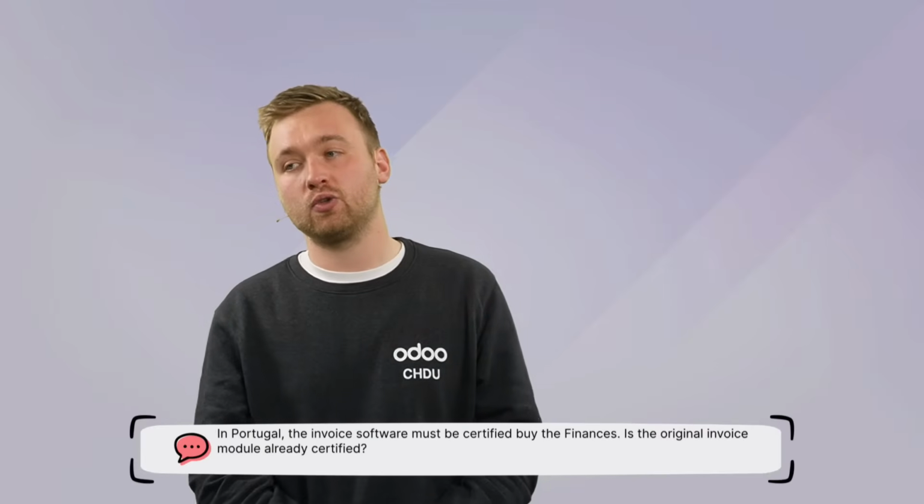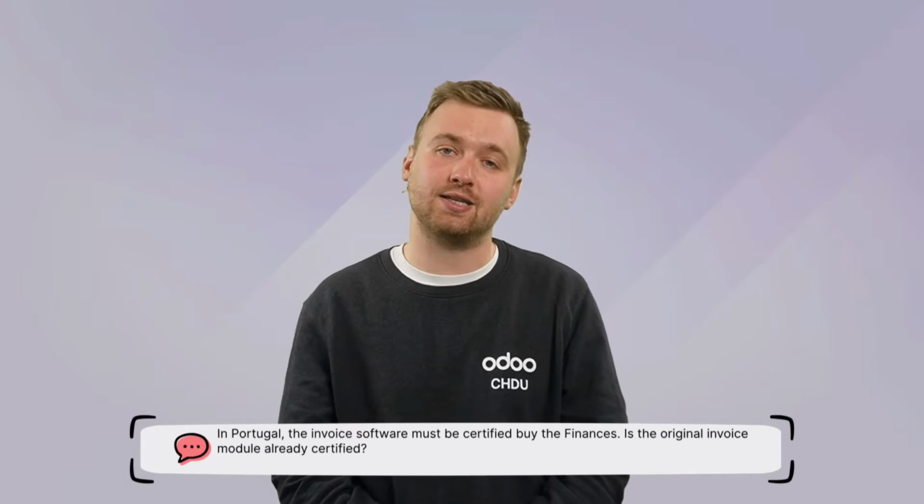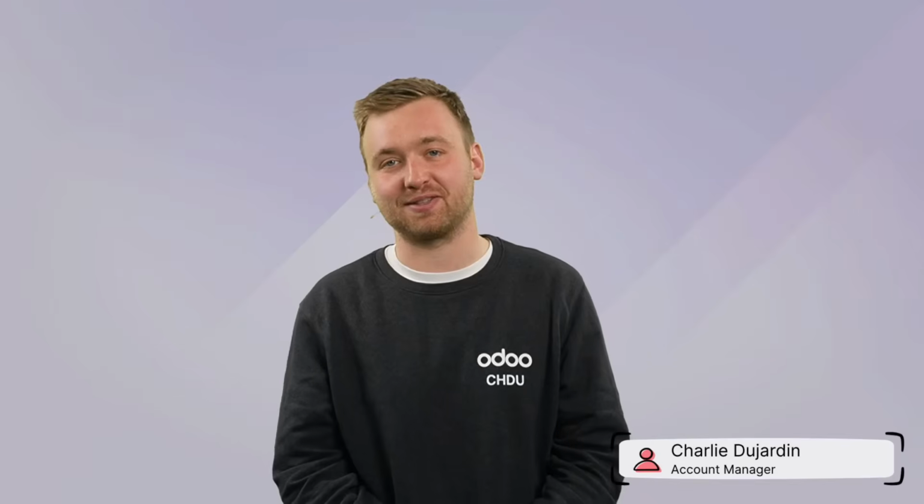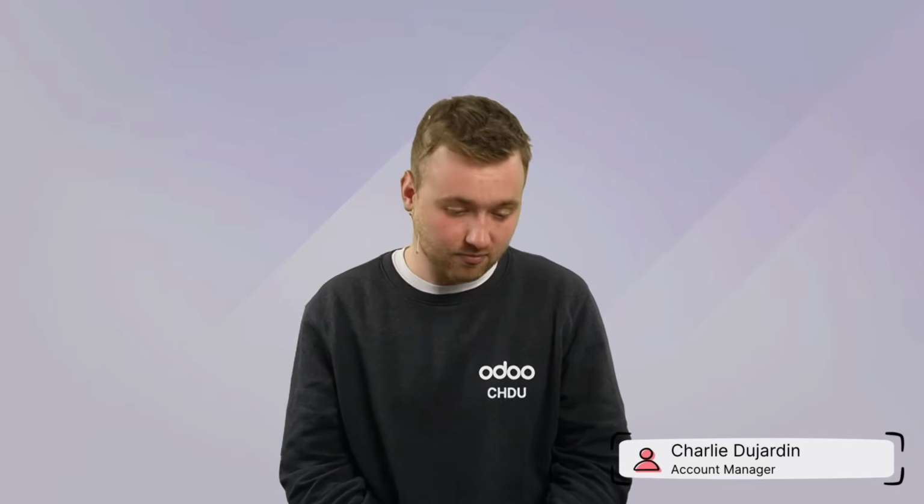This happens quite often. Then from Femoris, in Portugal: the invoice software must be certified by the finance. Is the original invoice module already certified? No, we're working on it. I do not have the feedback yet precisely, but I know that for Portugal, we are working really hard on it. I'm hoping that I'm not going to spoil anything, but we're hoping obviously to get our accounting certified for every country in the world, but it takes some time, as you can imagine, but Portugal is high up in the list.